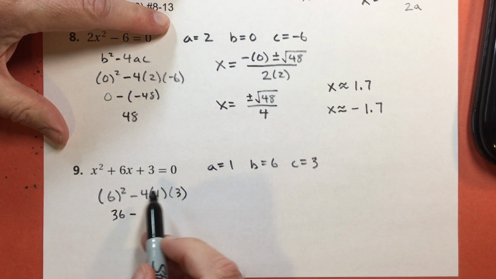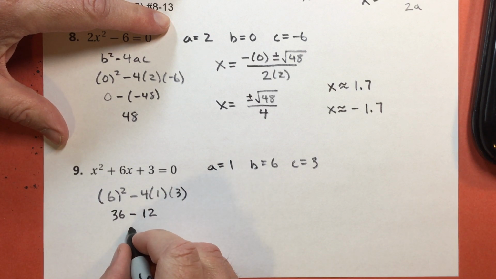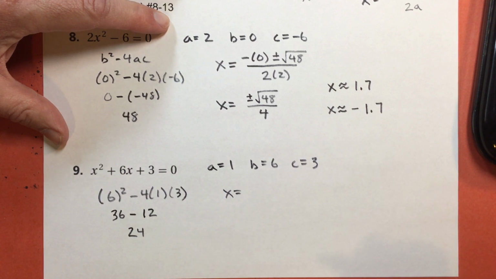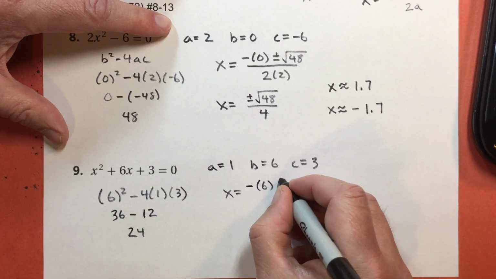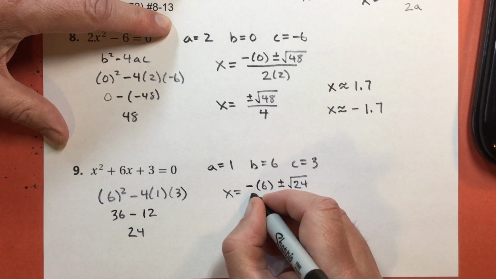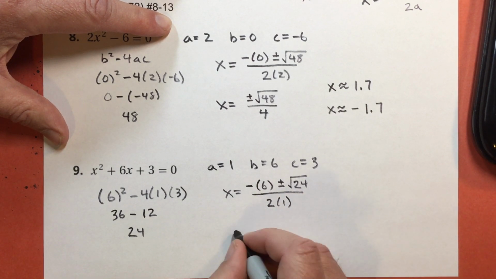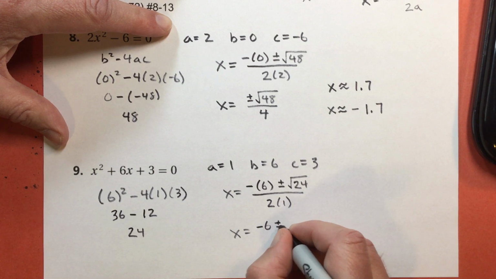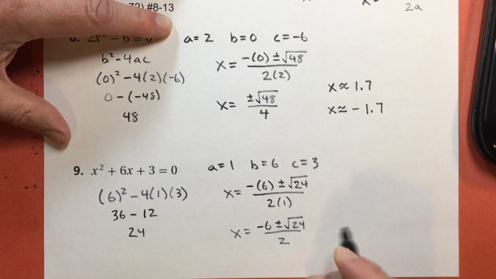36 subtract 4 times 1 times 3 is 12, and 36 subtract 12 equals 24. So my quadratic formula is the opposite of B, which is the opposite of 6, plus or minus the square root of 24 divided by 2 times 1. This is negative 6 plus or minus square root of 24 divided by 2.